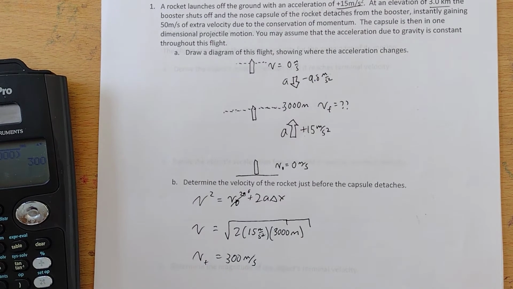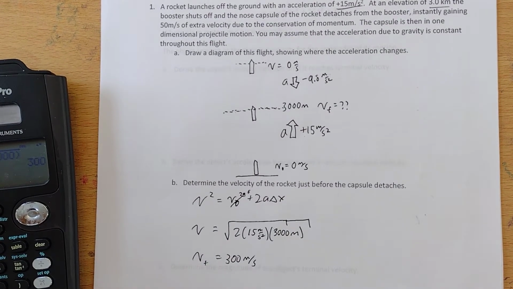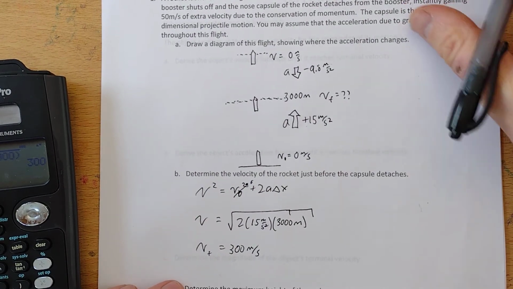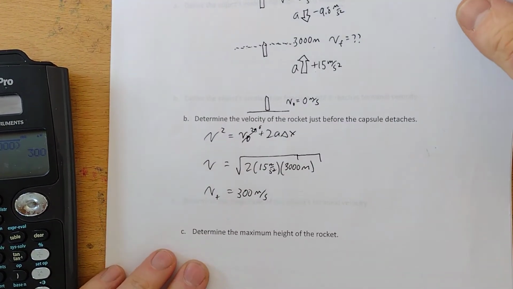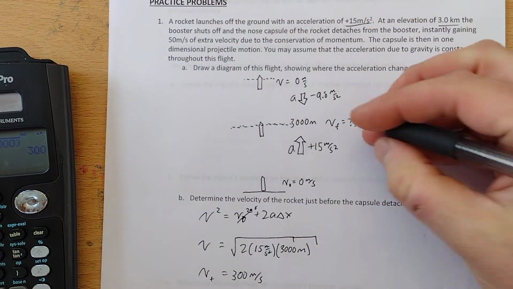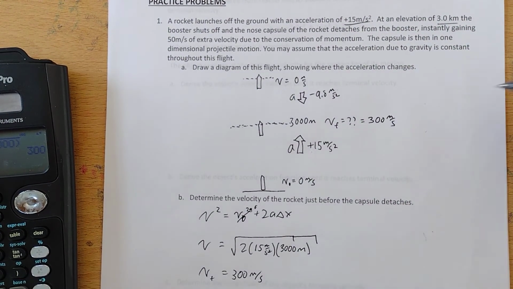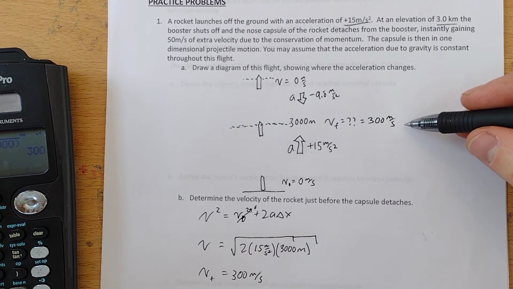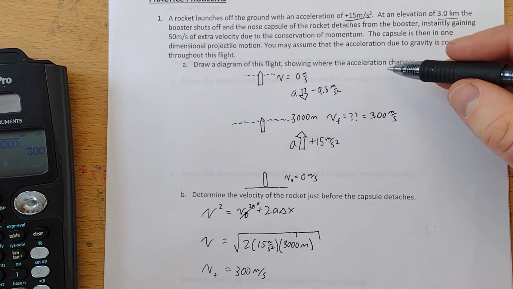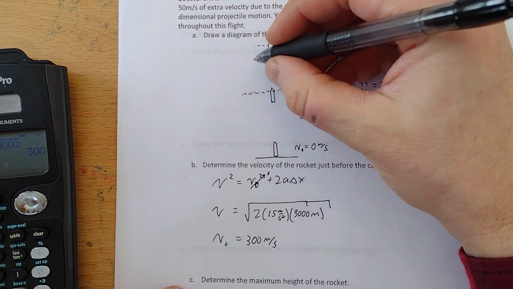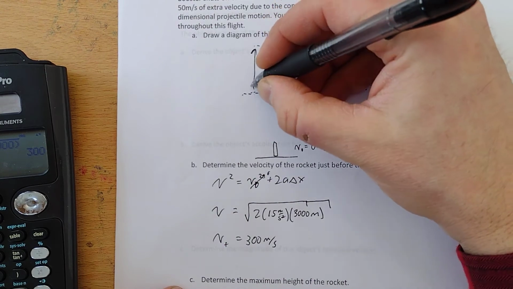So not terribly fast for a rocket. That equates to about 650 miles per hour, something like that. So, fast but not crazy. Perhaps it's a model rocket. Anyway, from there, we know that that is 300 meters per second at that boundary. Now that becomes our initial velocity over this time interval, and the final velocity is 0. So we are looking for this vertical distance here.